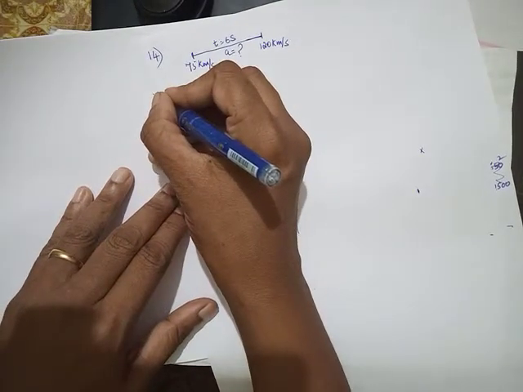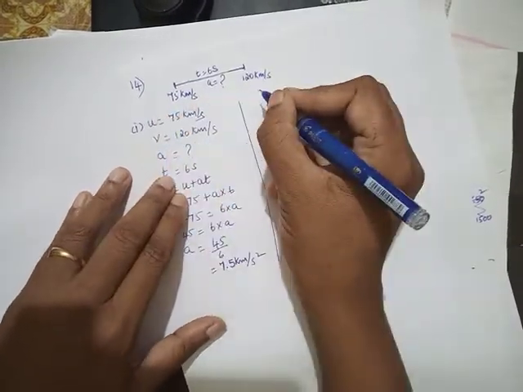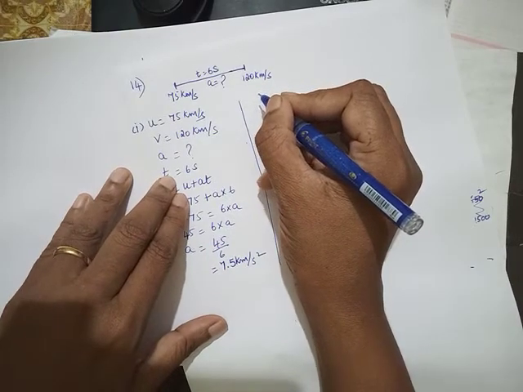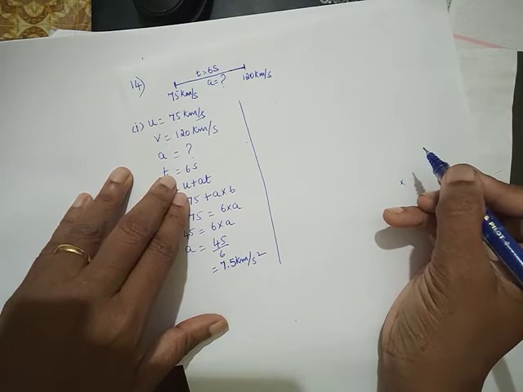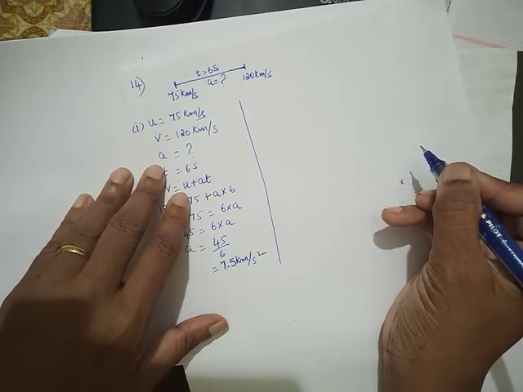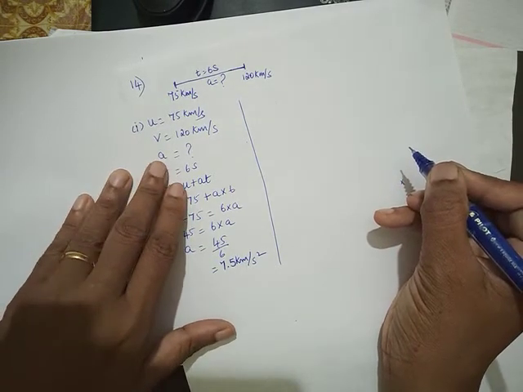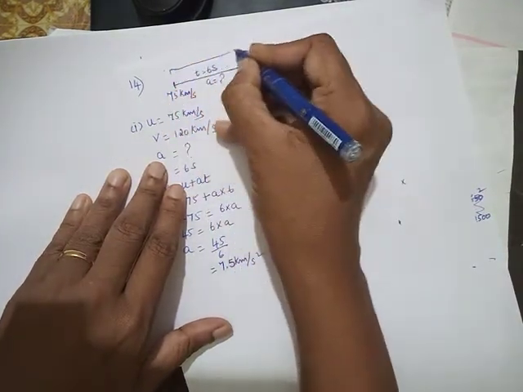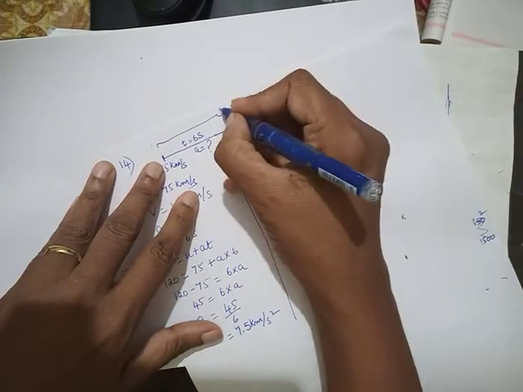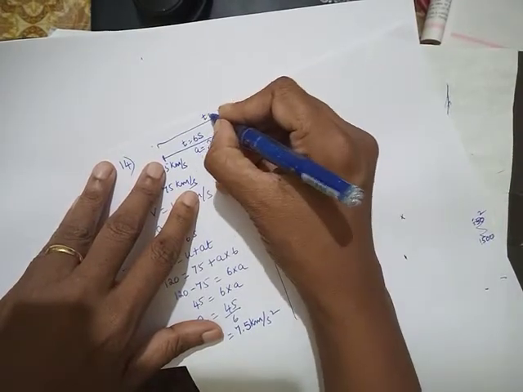Now we go to the second part. The distance traveled by the spacecraft in the first 10 seconds after the rocket motors were started, the motors having been in action for only 6 seconds. So they're asking you to find the distance traveled in 10 seconds.